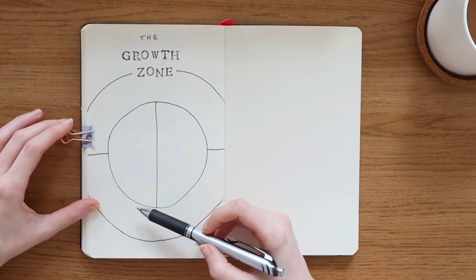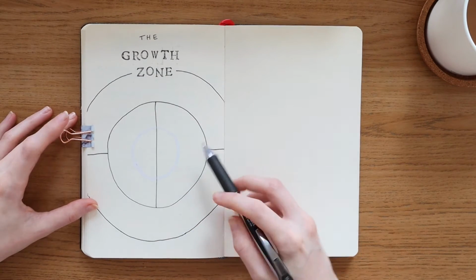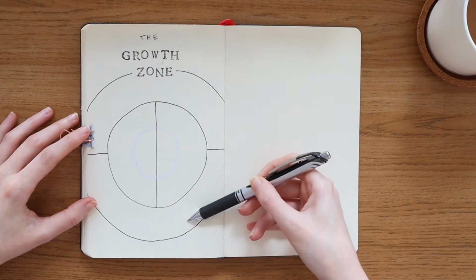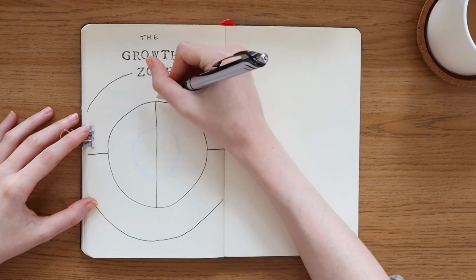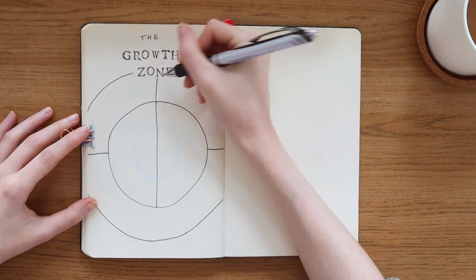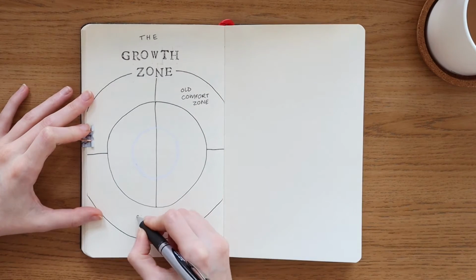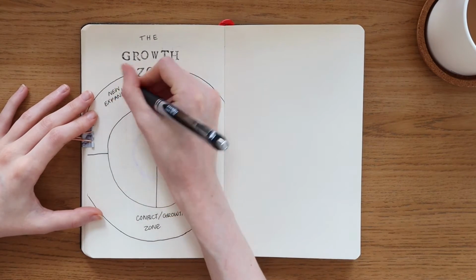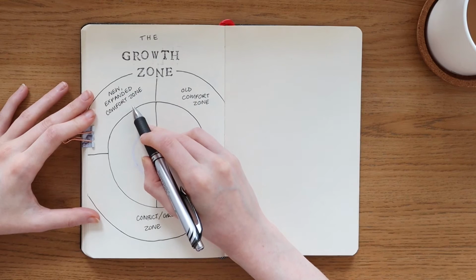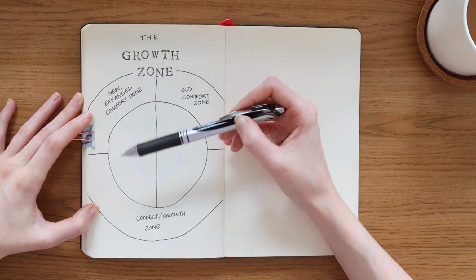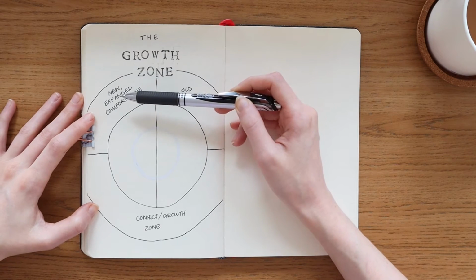So actually, a more accurate way of representing these external quadrants, instead of it just being the comfort zone and the conflict zone, might be more like this. In 3. So we have the old comfort zone, the conflict or growth zone, and then a new expanded comfort zone.